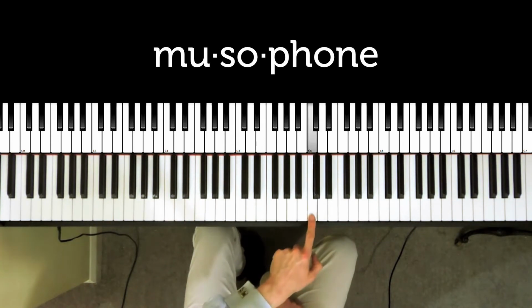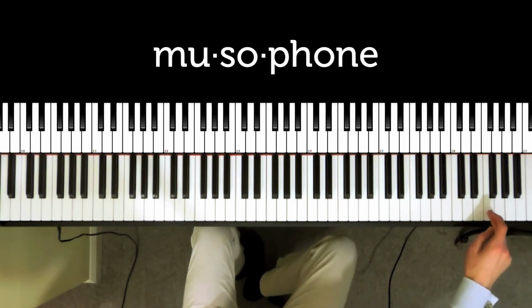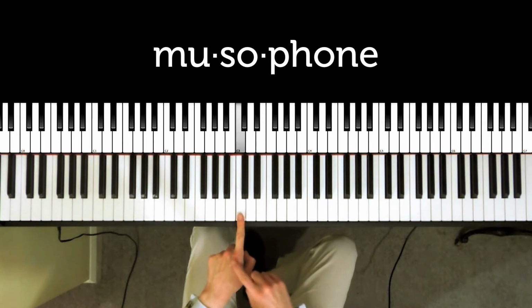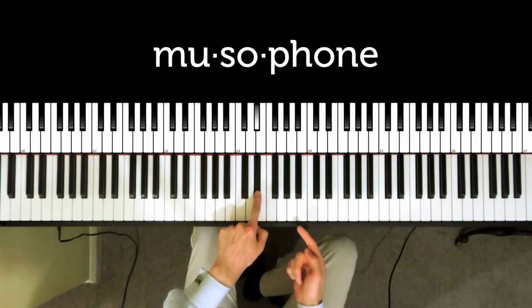Because if you go down a fifth from C, it takes you to F, but you can also get to F by going up a fourth, because a fourth is an inversion of a fifth. So instead of going just down by fifths, we can alternate between going up by fourths and down by fifths, and we'll get the same sequence of notes. So instead of going C, F, B flat, E flat, we can go C, up a fourth to F, B flat, up a fourth to E flat.